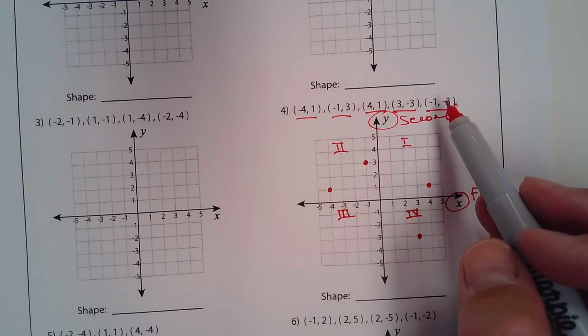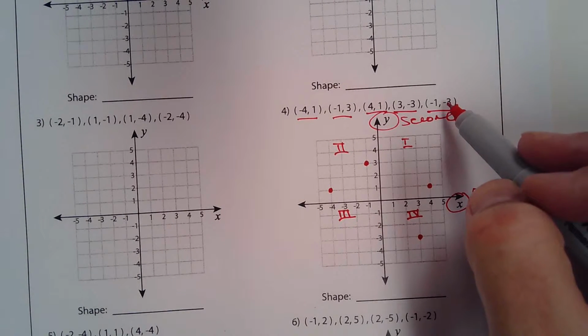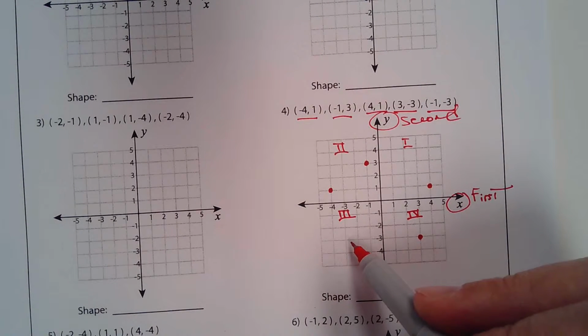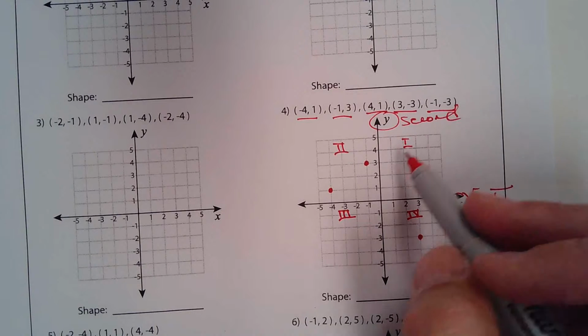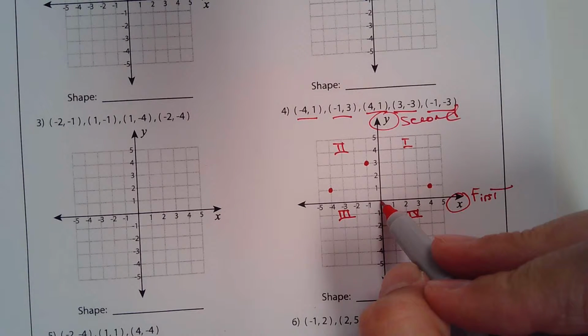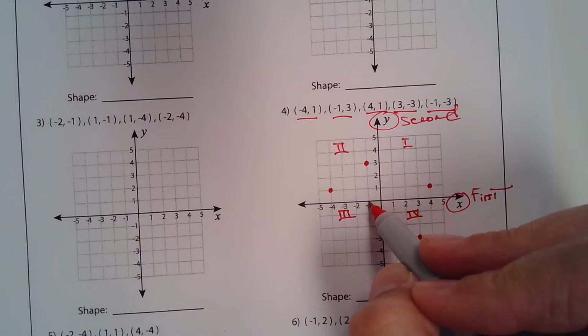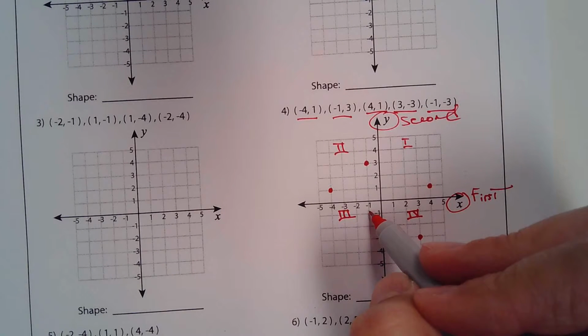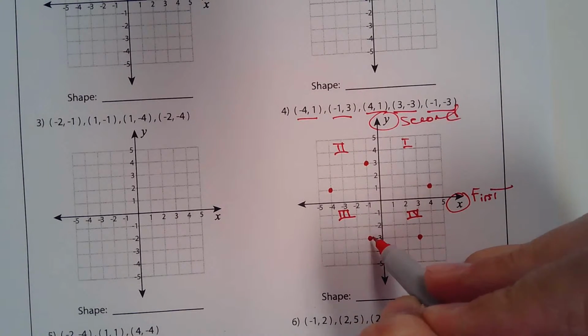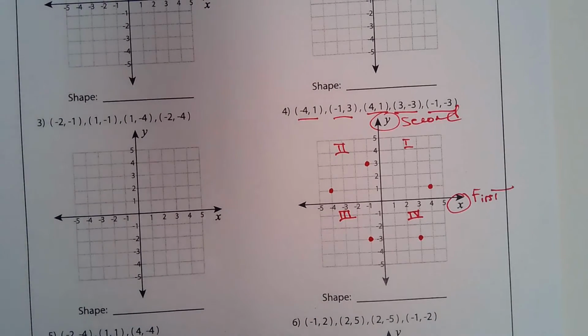And the last one is -1, -3. Well, again, this should tell you something here. If they're both negative, you know it's going to fall in quadrant 3. So -1, so I'm starting here at the origin, -1. I'm going to go back 1, and then -3. I'm going to go down 3, 1, 2, 3. 1, 2, 3. There we go. Okay? So there's my shape.